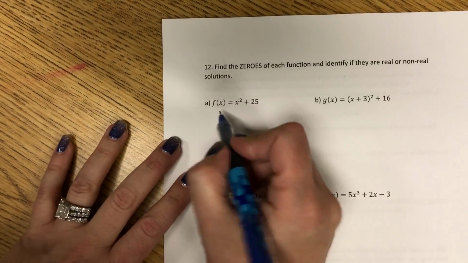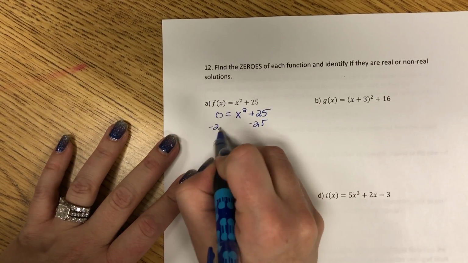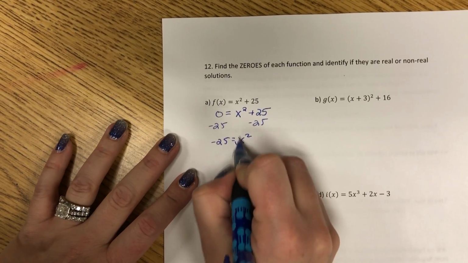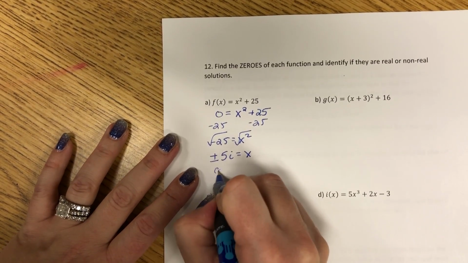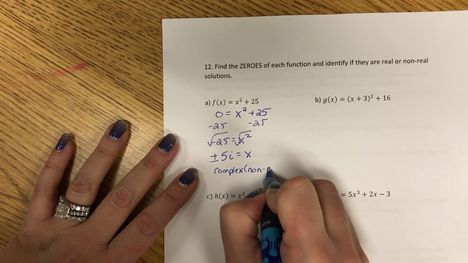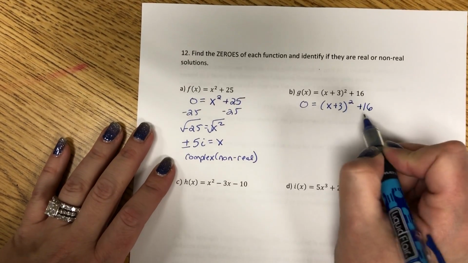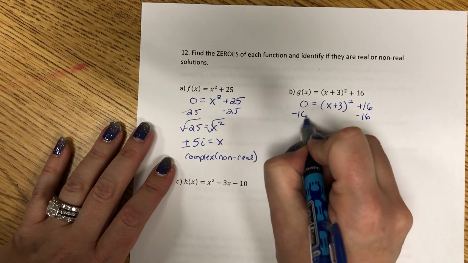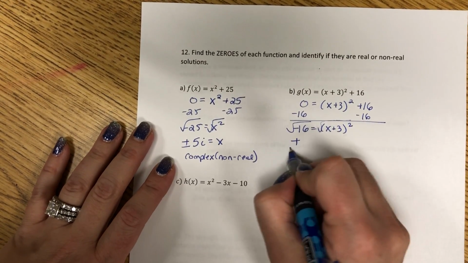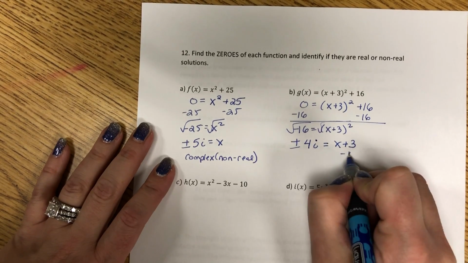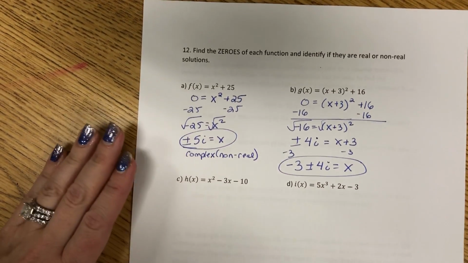Find all the zeros. I'm going to set each equation equal to 0. A does not factor, so I'm going to use the square root method. So plus or minus 5i, and those are non-real, complex. For b, I'm going to use the square root method again because I have a quantity squared, so I'm going to subtract 16. Square root both sides. Don't forget plus or minus when you square root both sides. So I get negative 3 plus or minus 4i. Also complex.